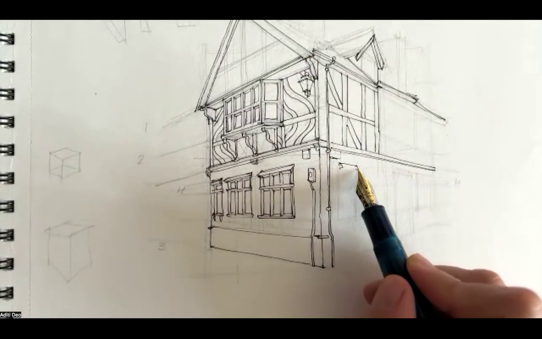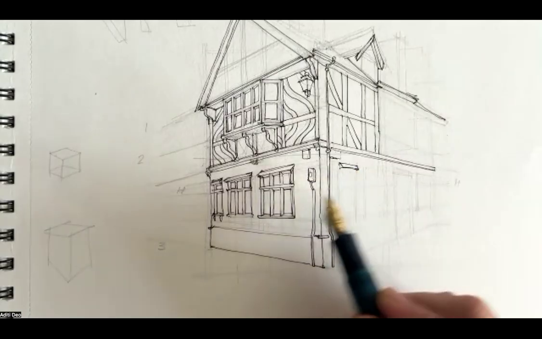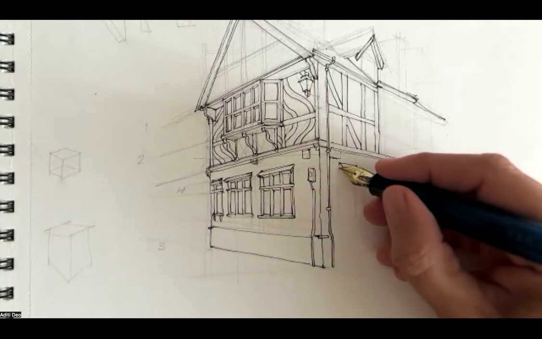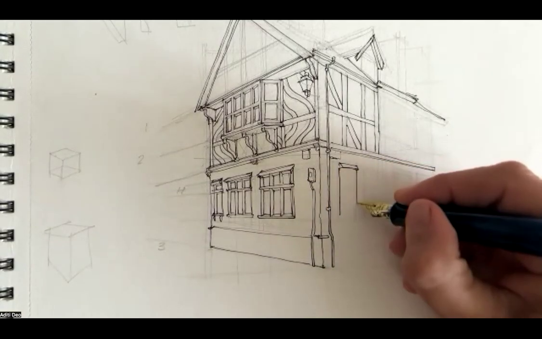Remember that same shape on top of the windows on the left. Pretty much the same design.